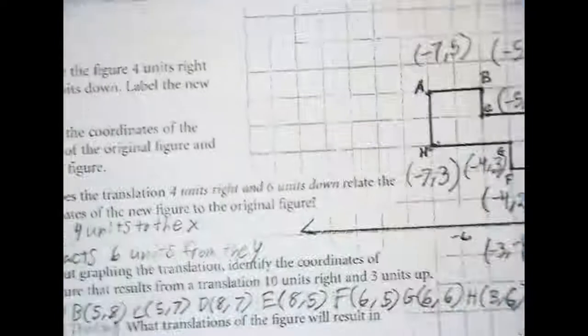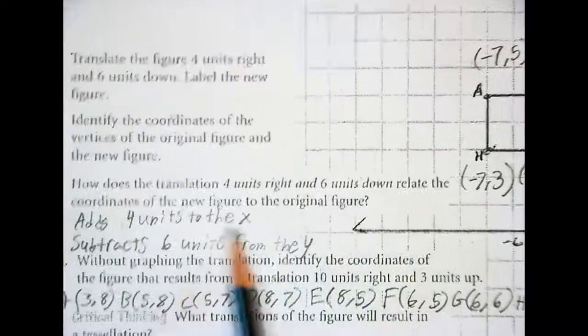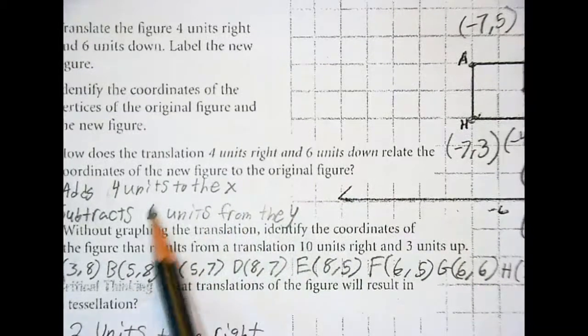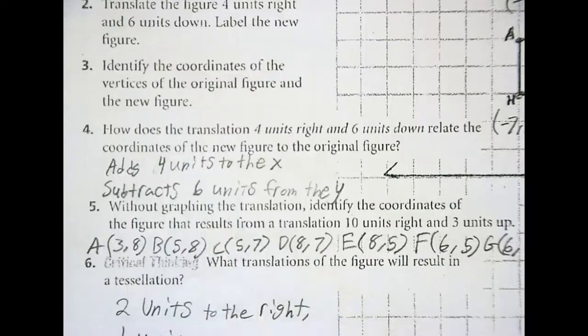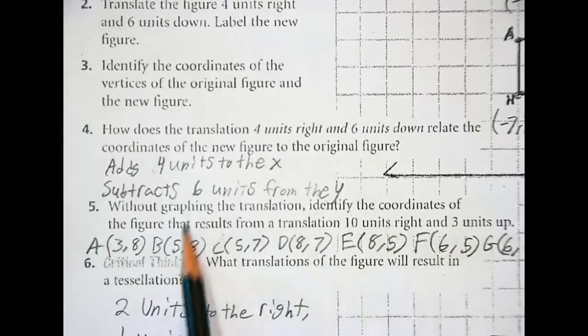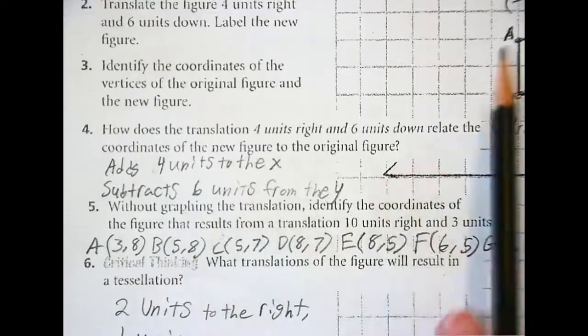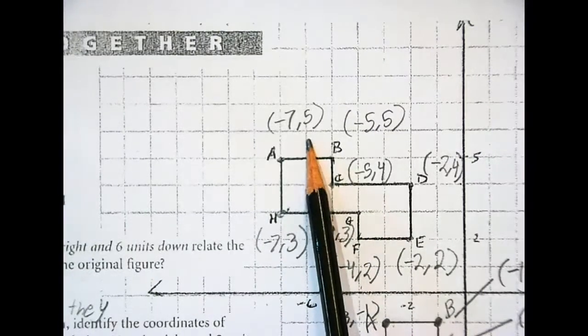How does the transformation, or excuse me, identify the coordinates of the vertices in original? We've got that. How does the transformation 4 units to the right and 6 units down relate to the new coordinates? Very good. Add 4 units to x, subtract 6 from y. And so without graphing, we should be able to use that information from these coordinates right here. We should be able to transfer our graph for number 5 there.